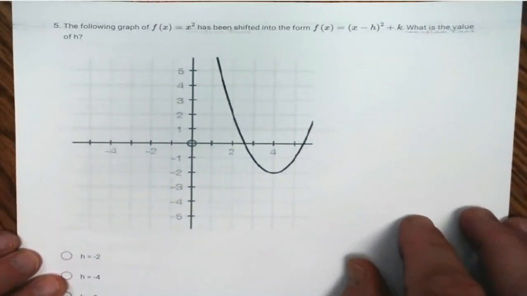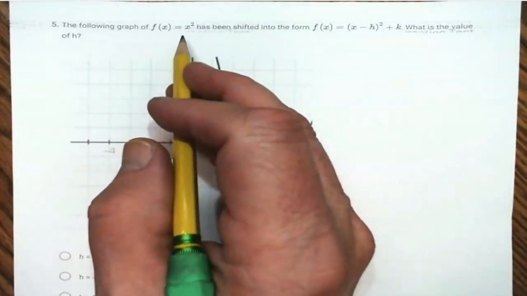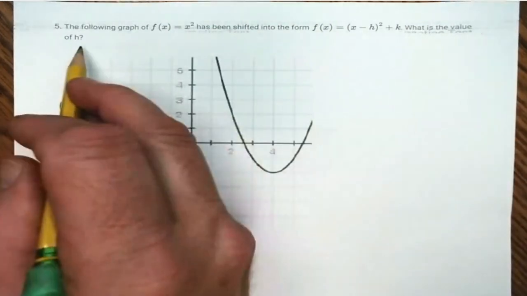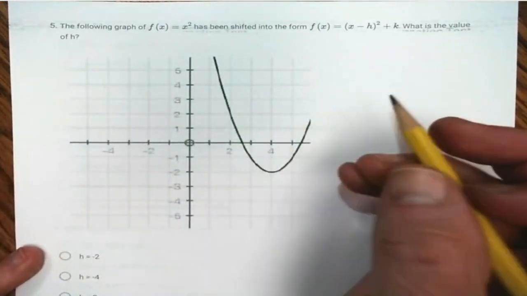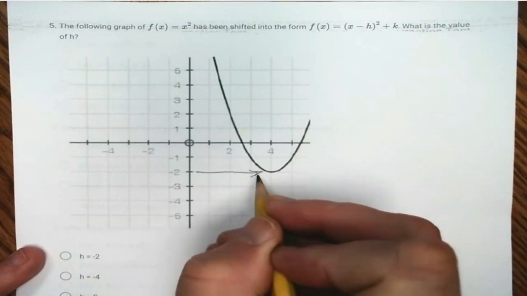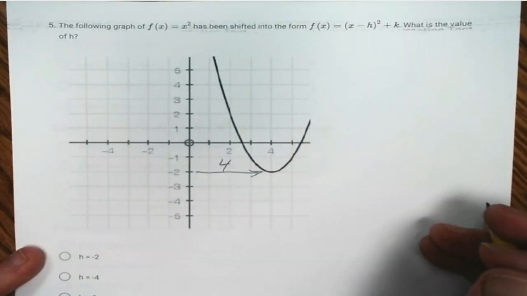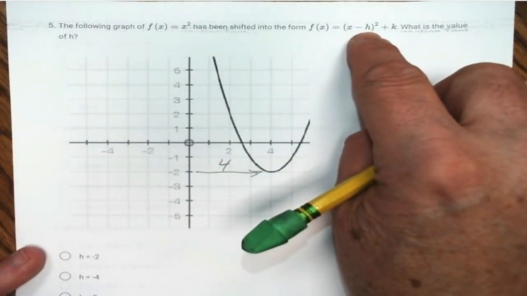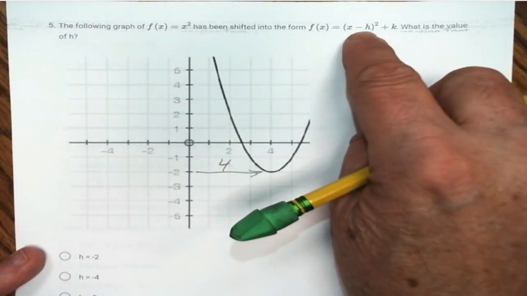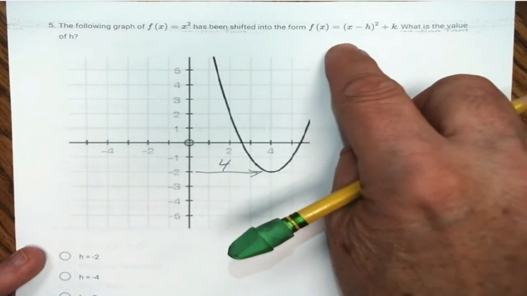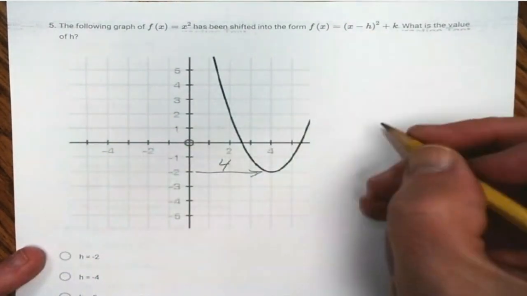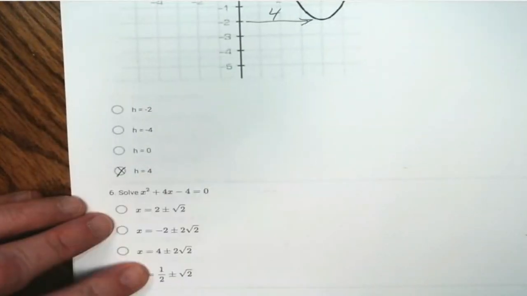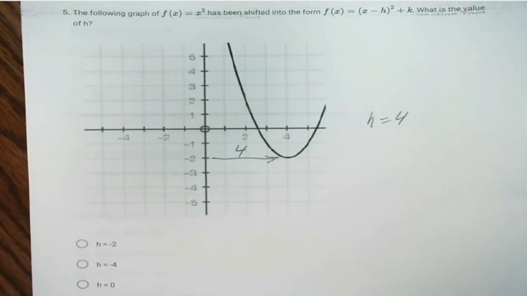Okay. The following graph of f of x equals x squared has been shifted to x minus h squared plus k. What is the value of h? Well, let's see. It's been shifted to the right 4. So in order for this to be shifted to the right, it'd be x minus, right? Because minus shifts it to the right. So h must equal 4, which we have as a choice right there. h equals 4.